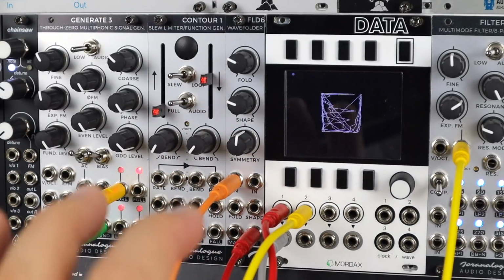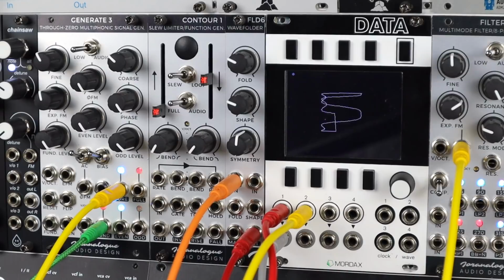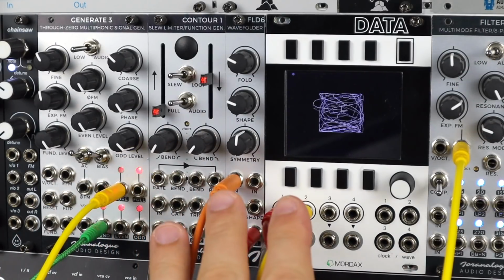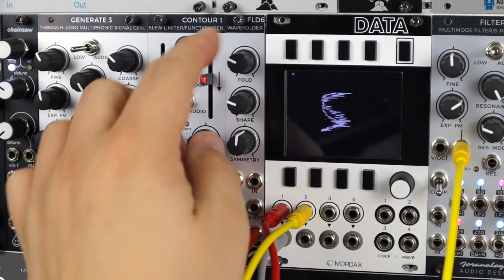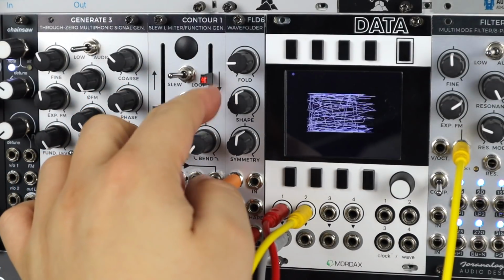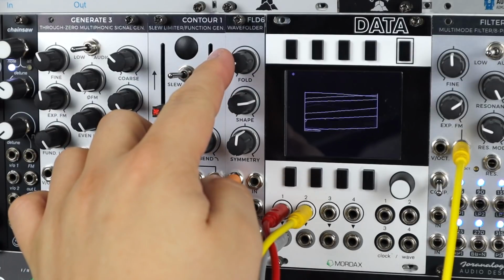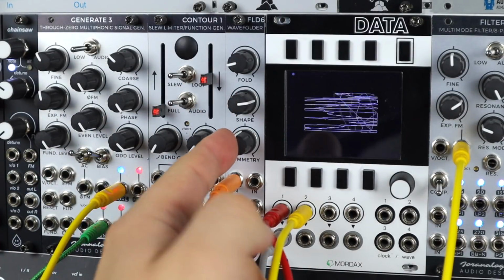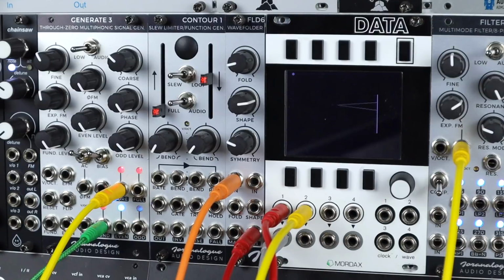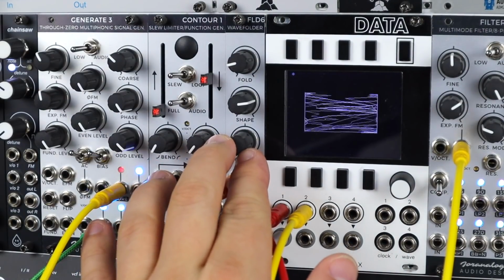So here is a parallel blend of a dry drum beat, which is this, and a distorted folded beat from Fold 6. And with this just fully wet in my mixer, just listening to Fold 6, we can add more distortion with the shape. Get a kind of spitty guitar pedal fuzz type sound that's asymmetrical.